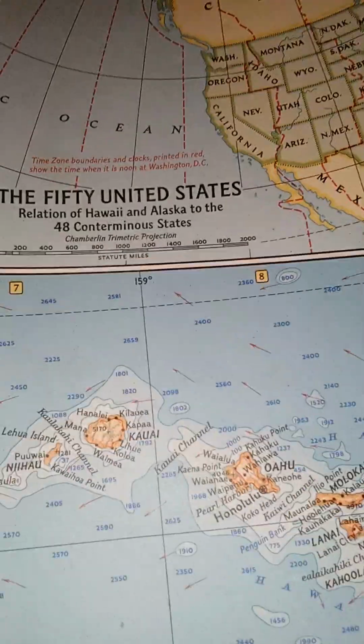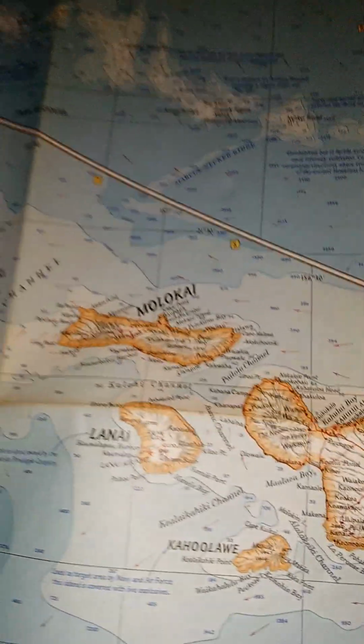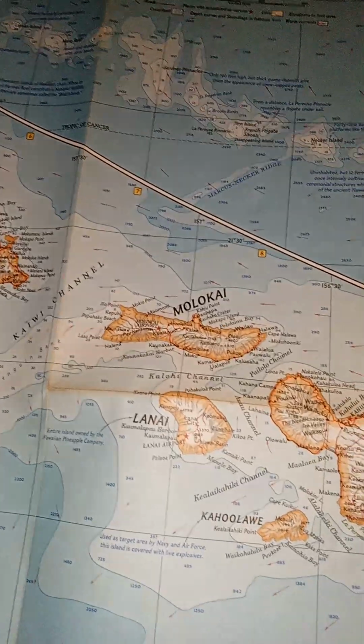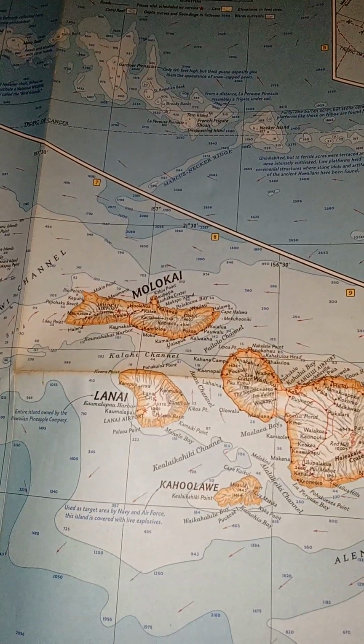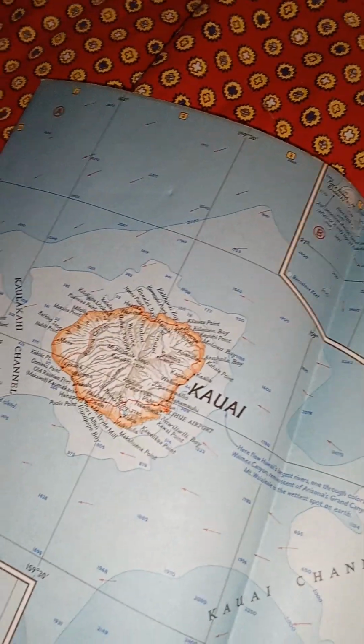This is like a big long map of a lot of different islands, and then we've got a blow up of the Big Island and Maui and Molokai, Lanai, Kahoolawe. Tell me if I pronounced that well in the comments. Kauai. I have no idea how to pronounce that.